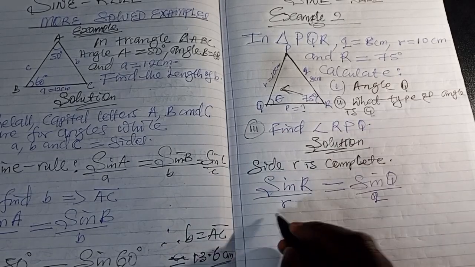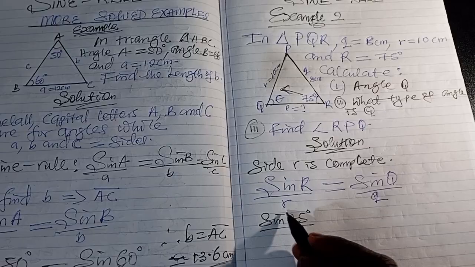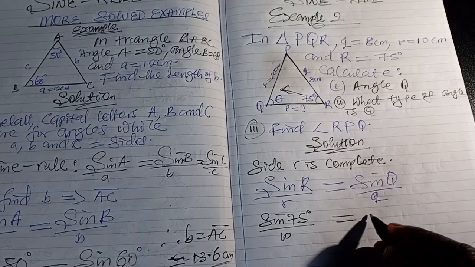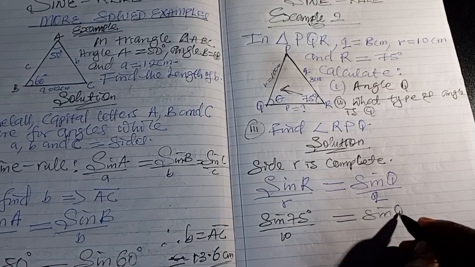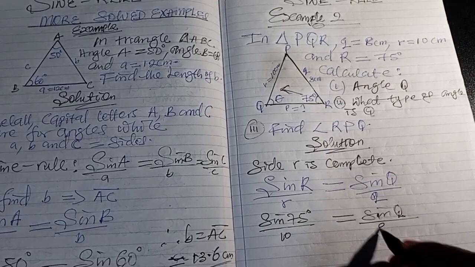Sine R here is sine 75 divided by our small r is 10 cm equals sine Q, which is unknown, or theta, divided by our small q here is 8 cm.